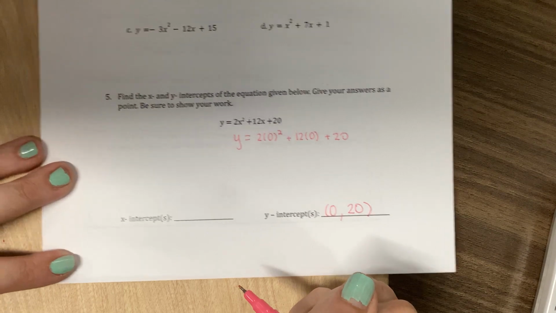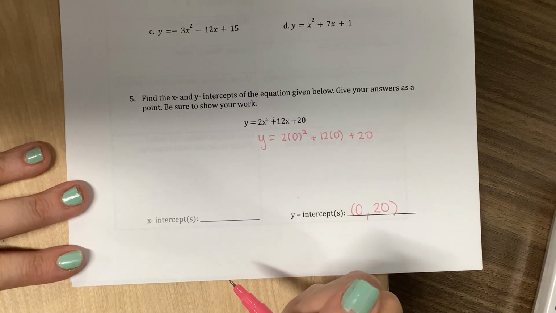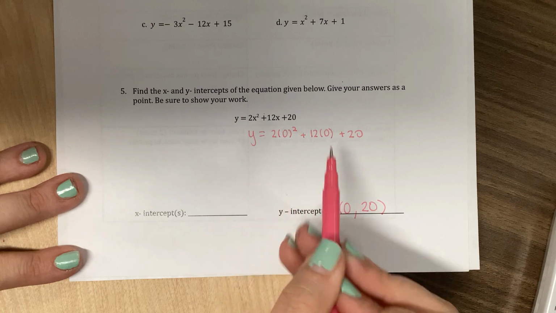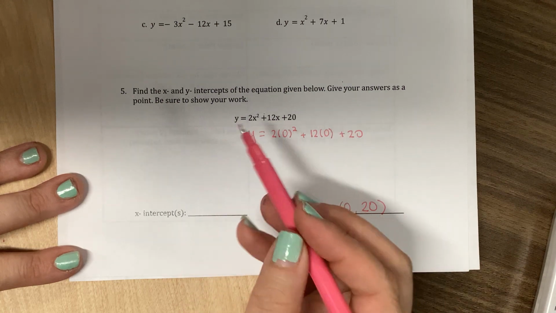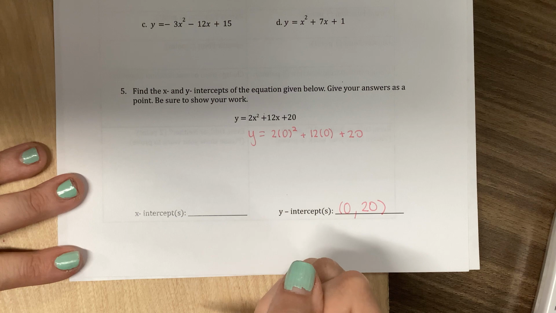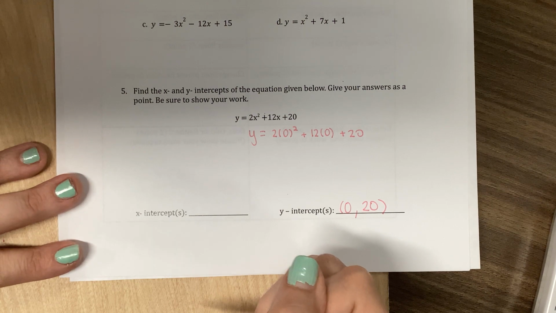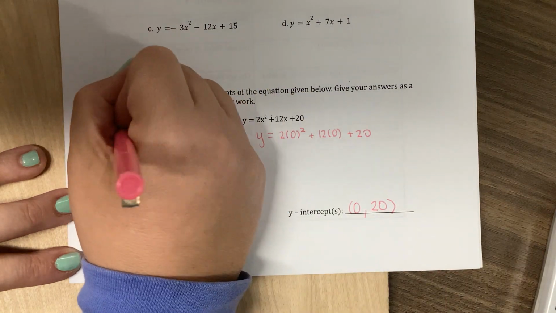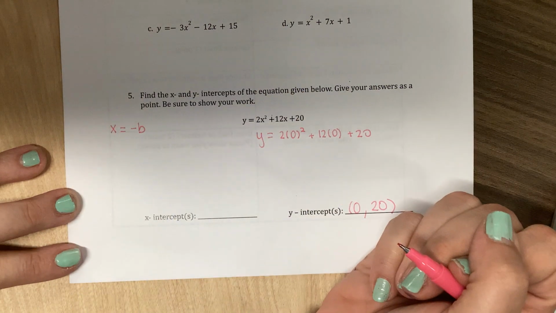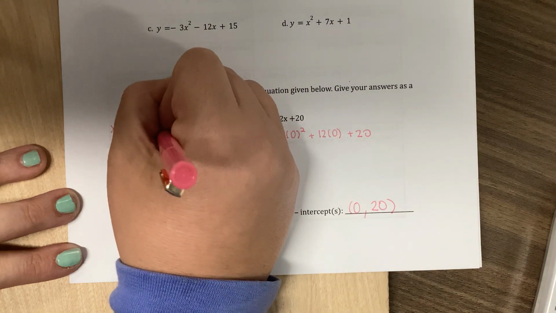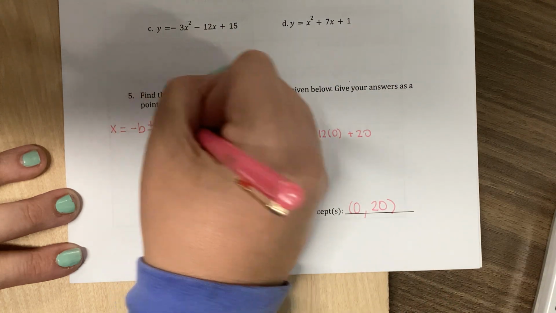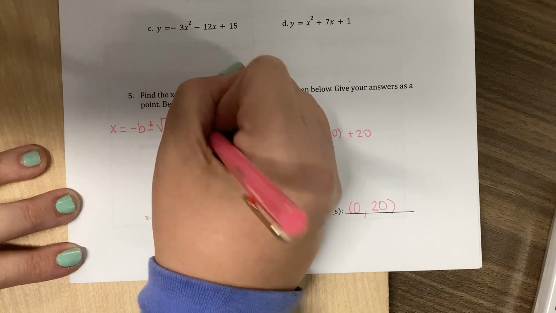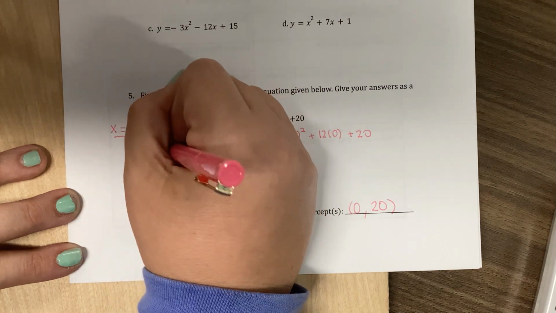Okay. The x-intercept's a little bit trickier. A lot of you guys did try to factor this and then found out it was not factorable. So how can you solve a quadratic that's not factorable? Quadratic equation. It's on the board back there, but we'll say it too. So x equals the opposite of b, or negative b, plus or minus the square root of b squared minus 4 times a times c, all over 2 times a.